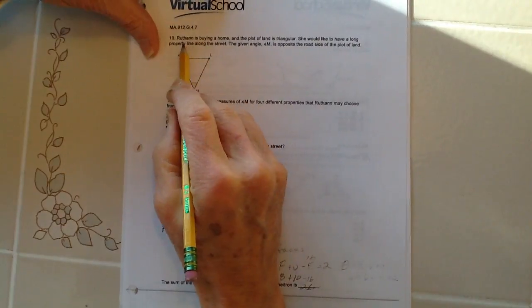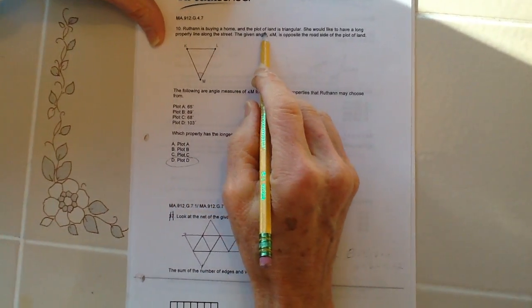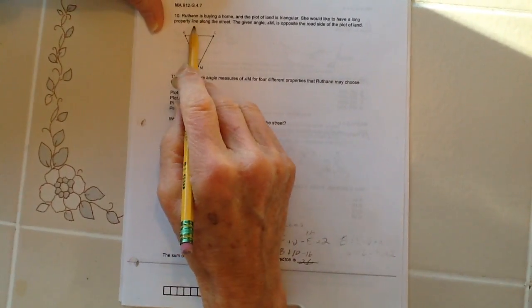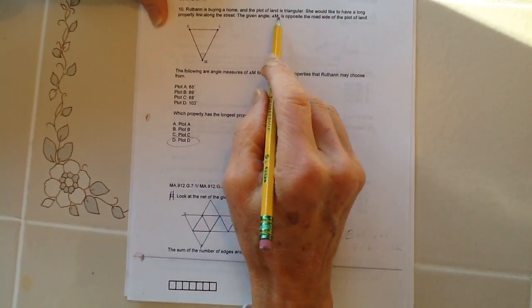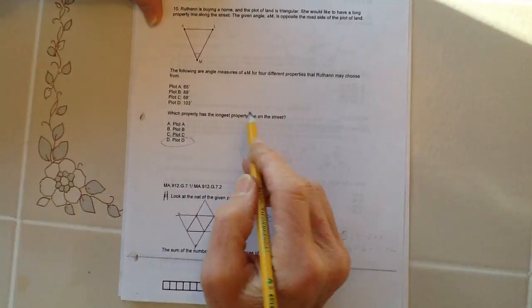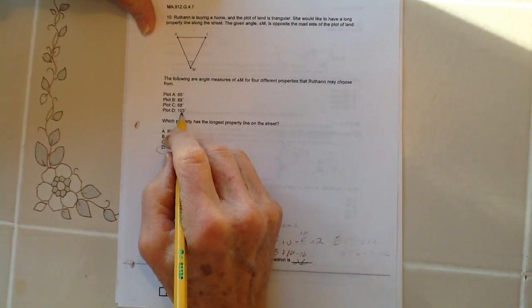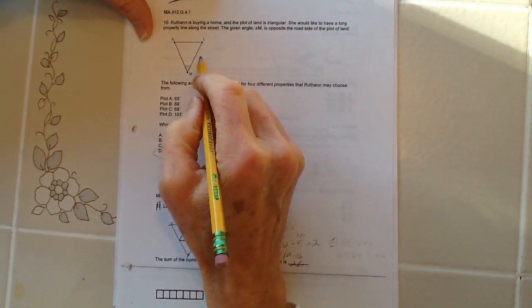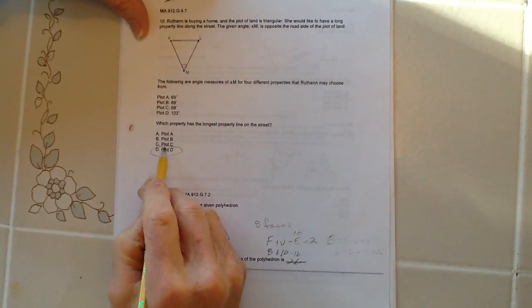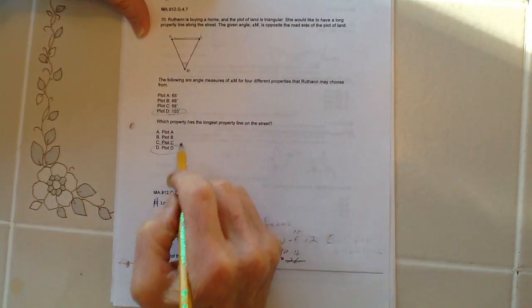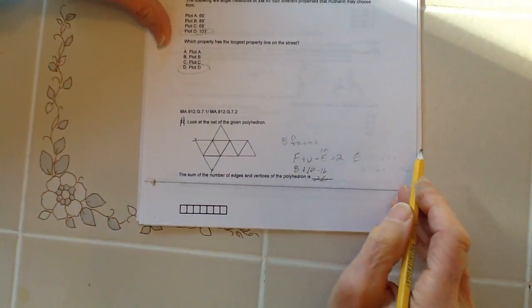Oh, here we've got Ruth Ann buying a home, and the plot of land is triangular, okay? And they have a long property line along the street. That's what they're looking for. So if we look here, we know that the side opposite the largest angle is going to give us our longest side. And so 103 would give us the longest side, and therefore the answer is going to be plot D.